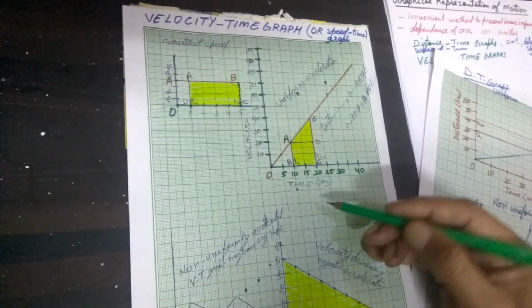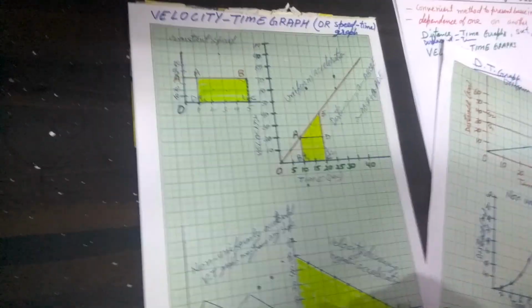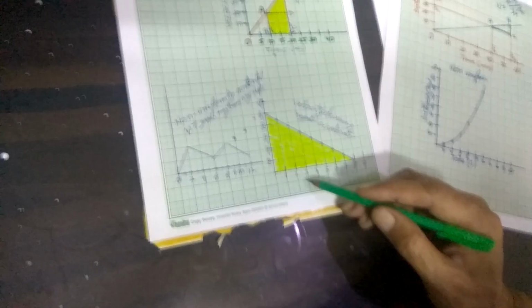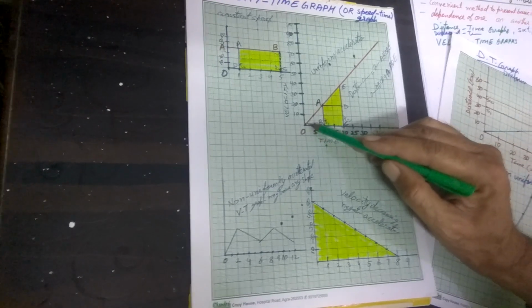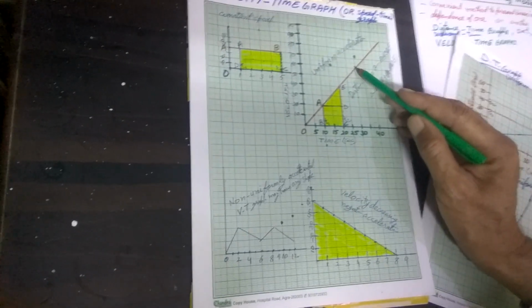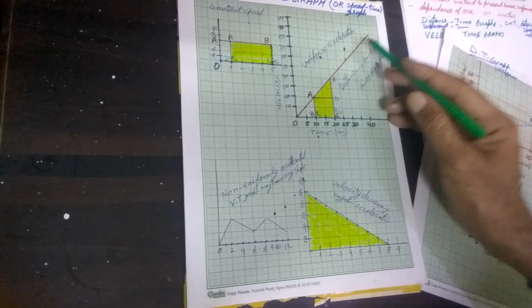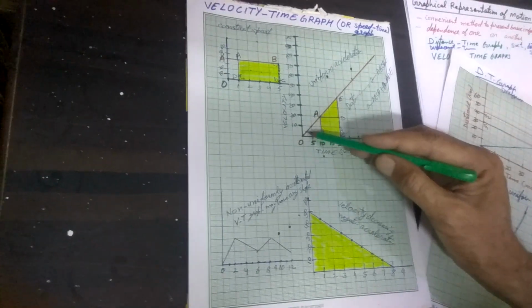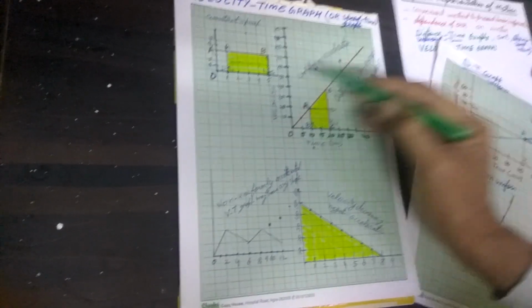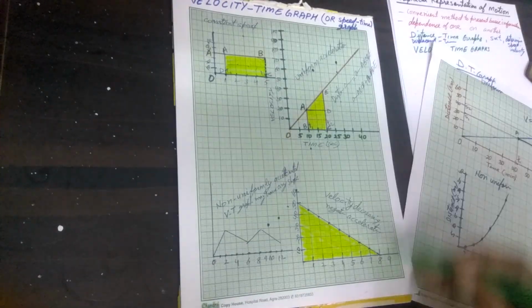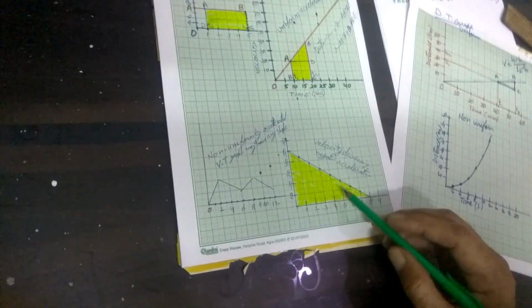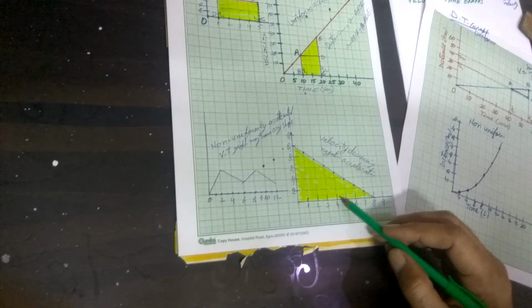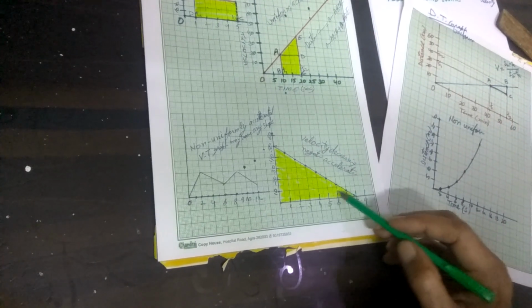Okay, let us take up another case. See, we have seen when the speed was constant. We have also seen when the speed was uniformly increasing. So this was the case of uniform acceleration. Here there was no acceleration, and if we talk about this case, we have got negative acceleration here.